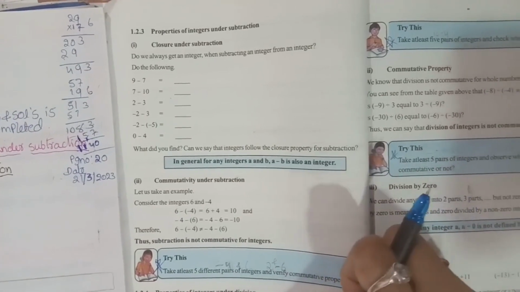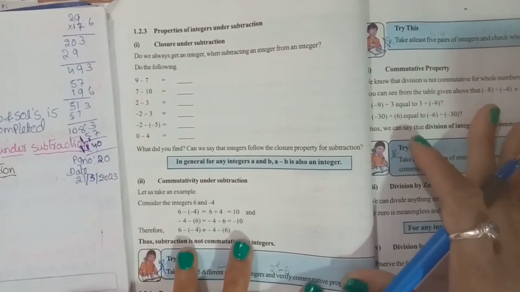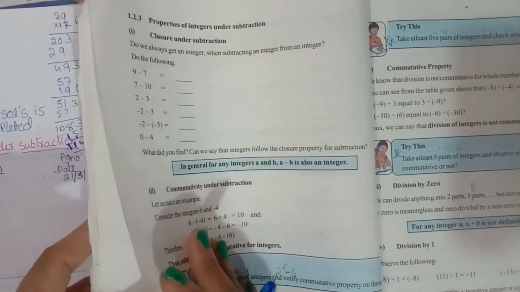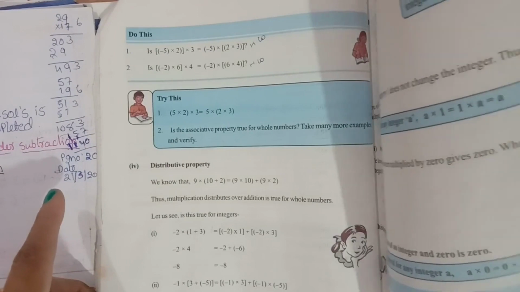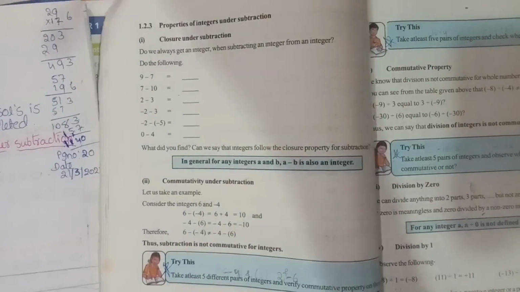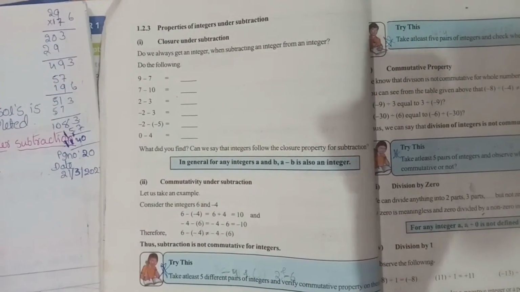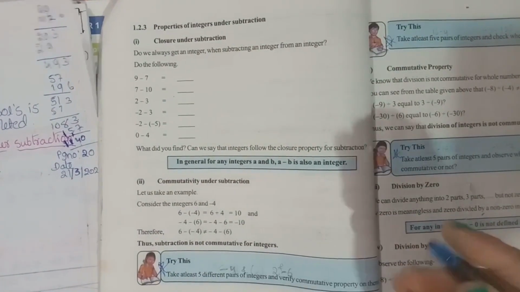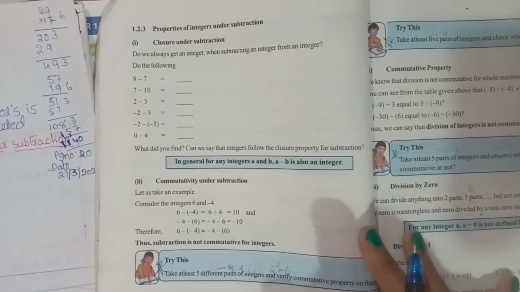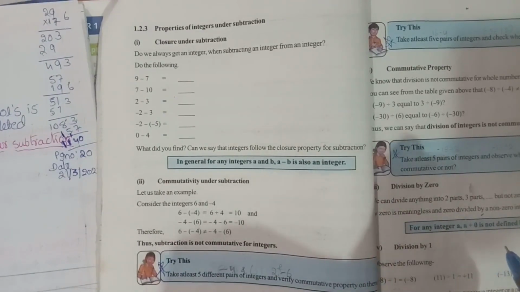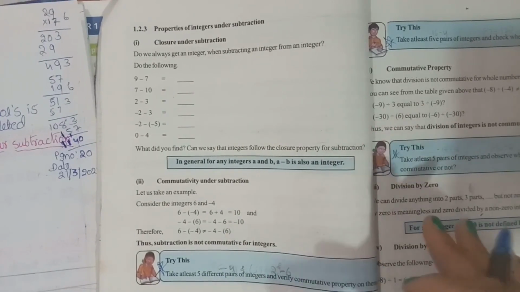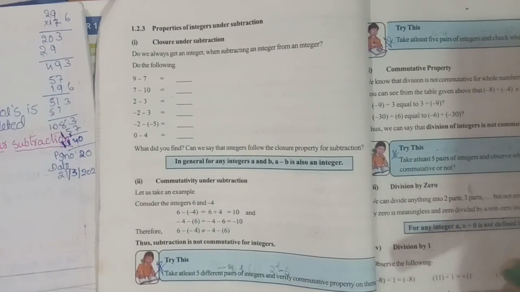The first topic is properties of integers and subtraction. Did you understand the previous class neatly, Gagan Sai? Exercise 1.5, all problems and solutions, did you understand? Properties of integers under addition and multiplication, the previous class is over. Did you understand those two properties? Today's new topic is the properties of integers under subtraction only.